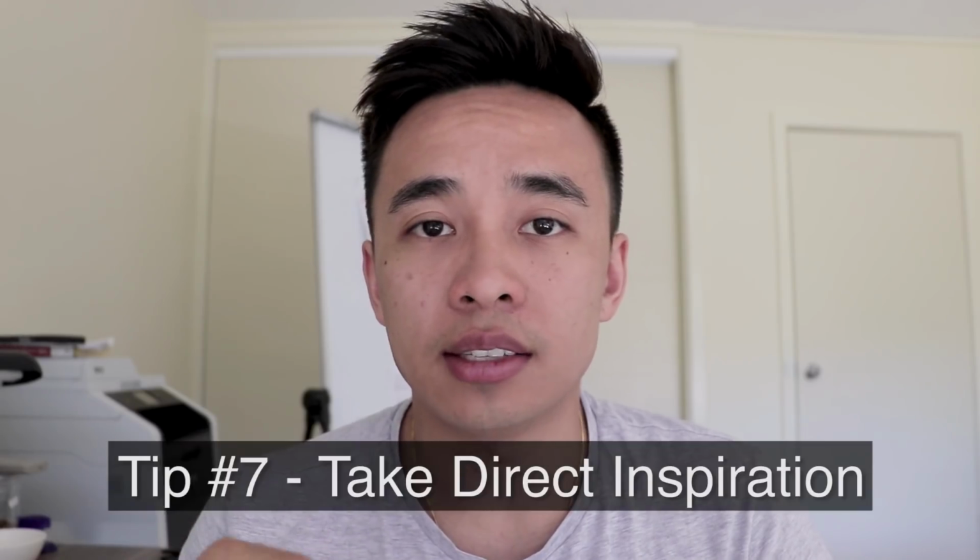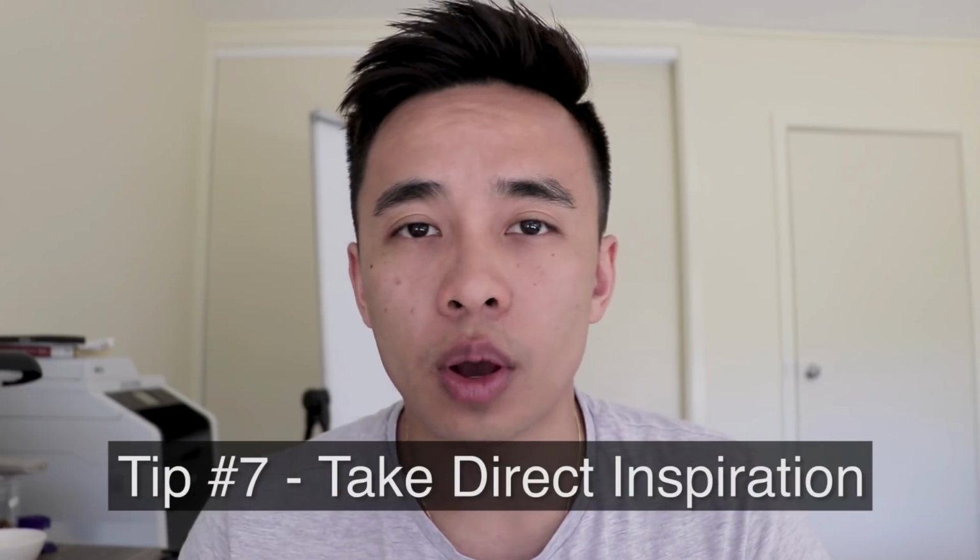Tip number 7 is to take direct inspiration from other websites that you really like. You can open up a few tabs of sites that you like and copy the layout exactly. You can just change the images, change the text, and then tweak it to what you like later.